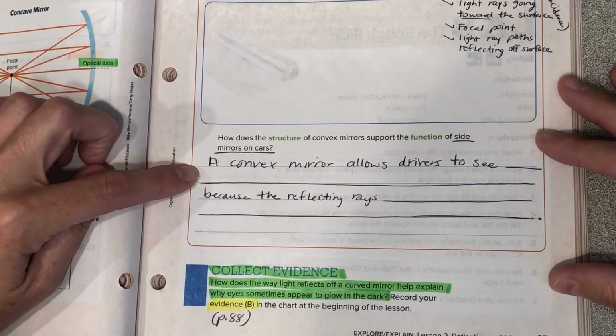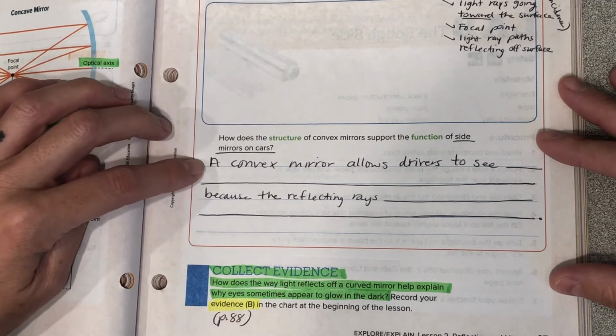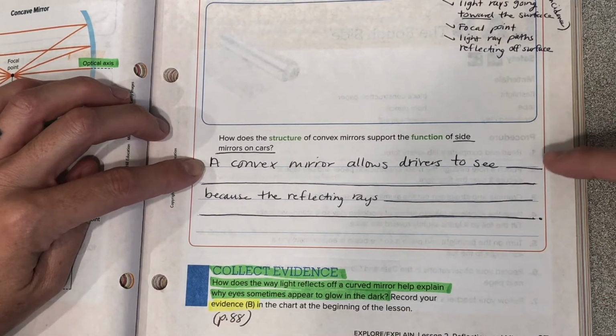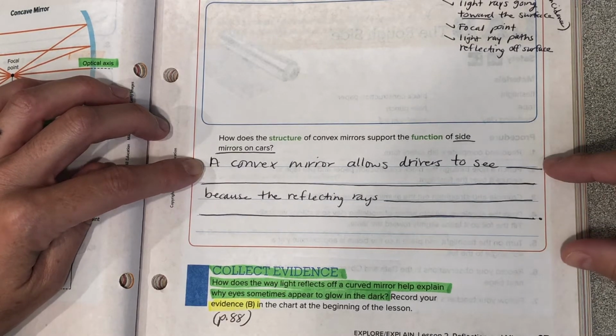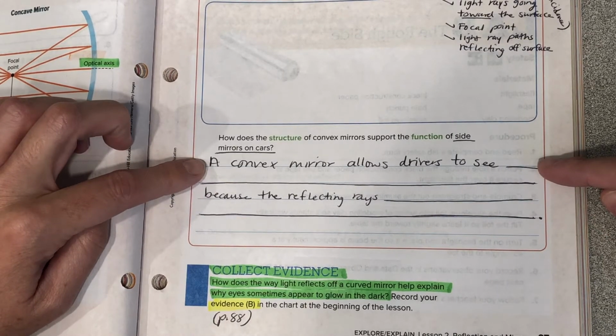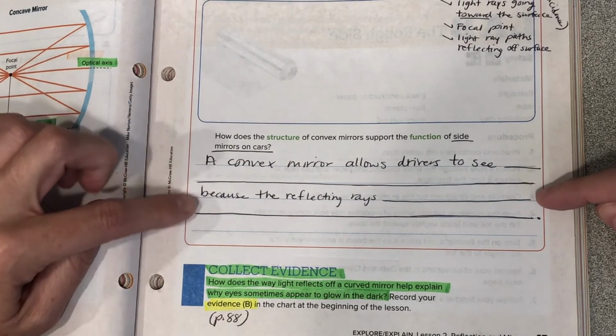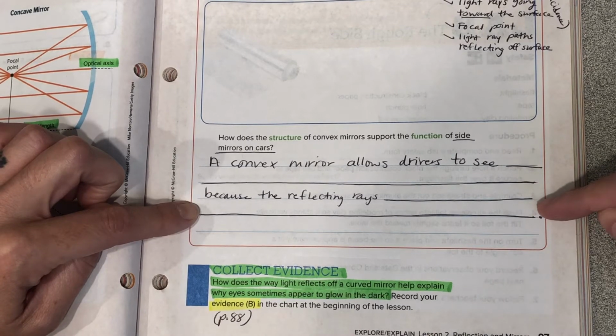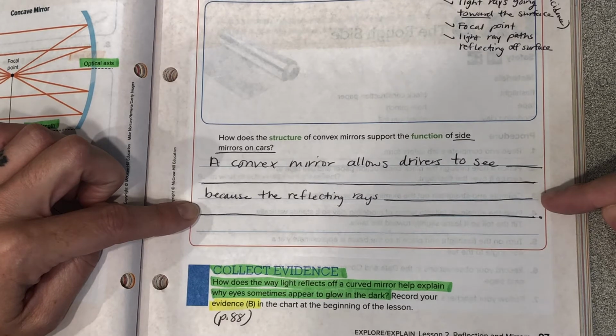Here's a sentence frame to get you started. A convex mirror allows drivers to see what, because the reflecting rays do what? What does a convex mirror allow drivers to see, and why? How are the light rays acting?